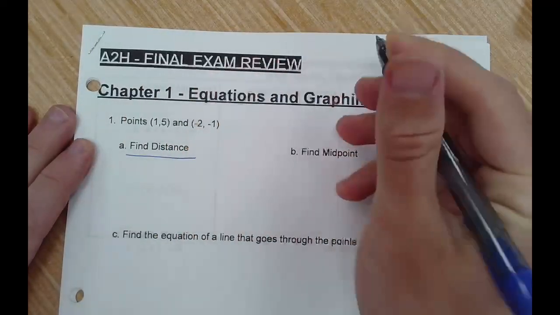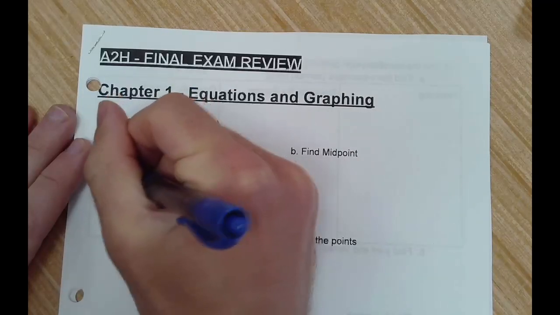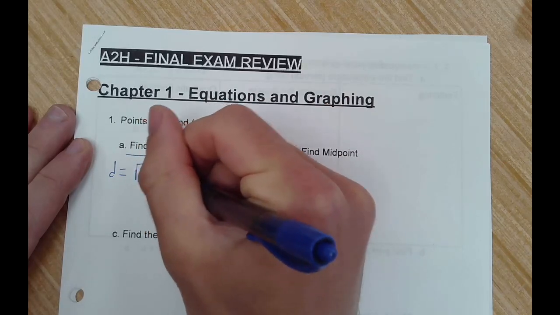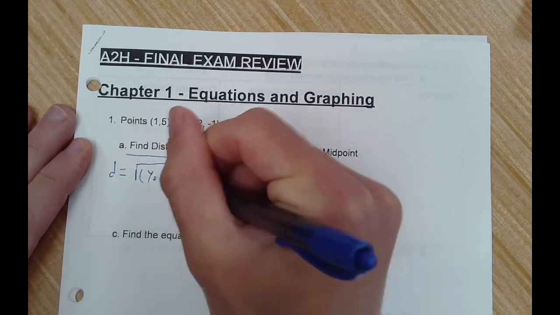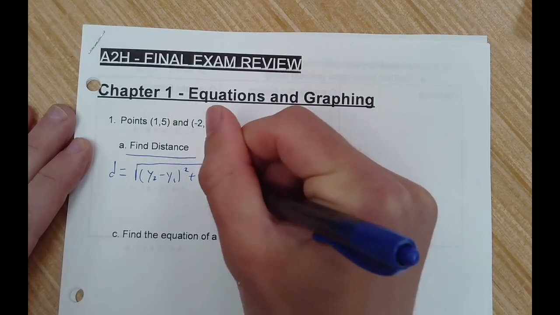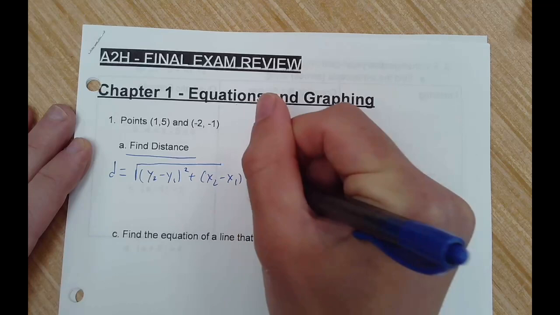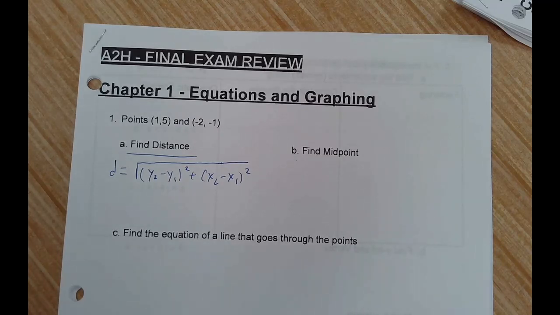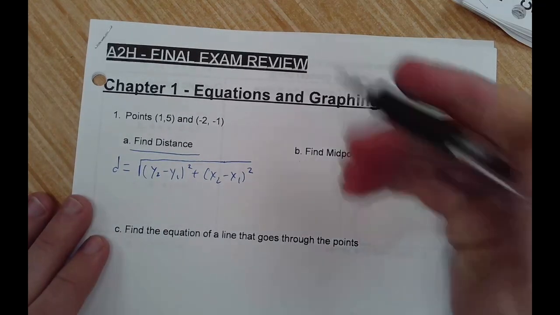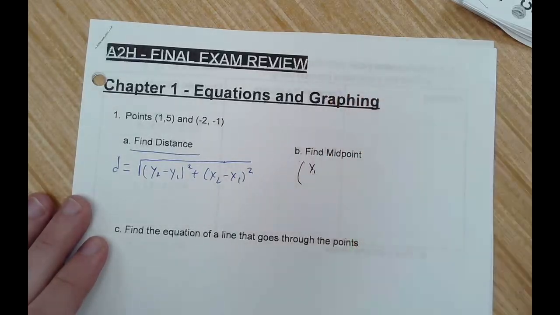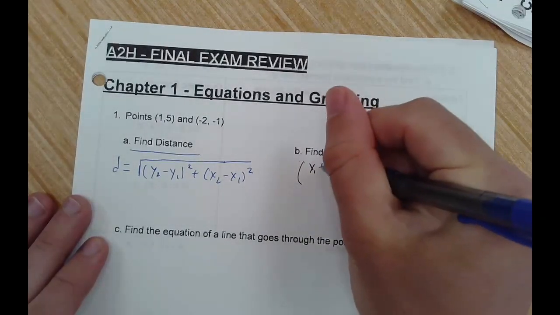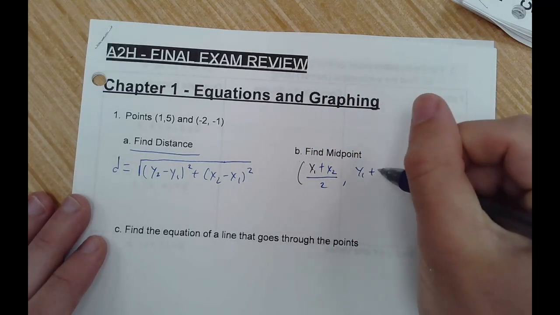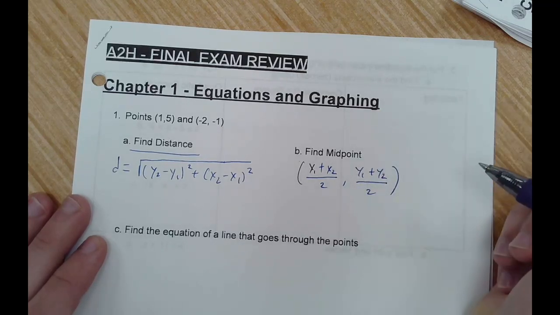For the distance formula, that is going to be distance equals the square root of y2 minus y1 squared plus x2 minus x1 squared. Okay, for midpoint, that is going to be x1 plus x2 over 2, comma, y1 plus y2 over 2. Okay?